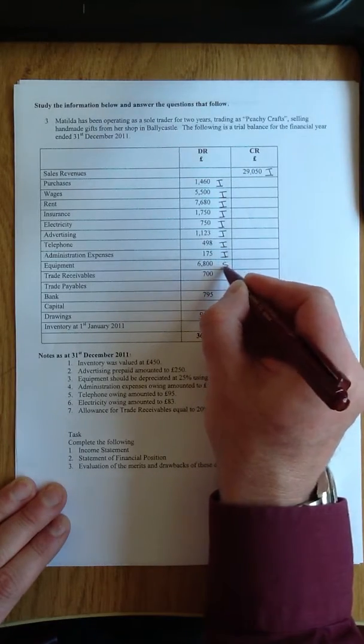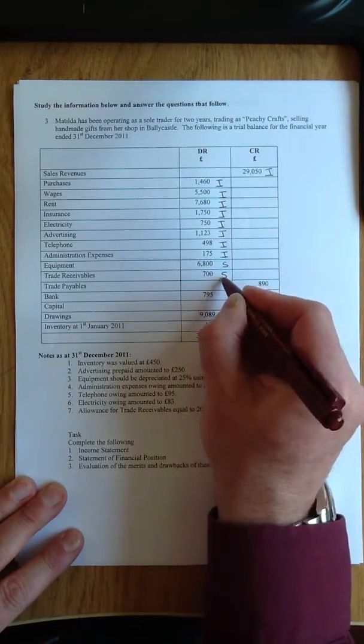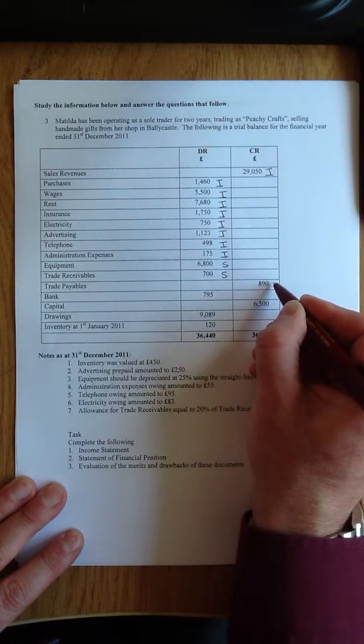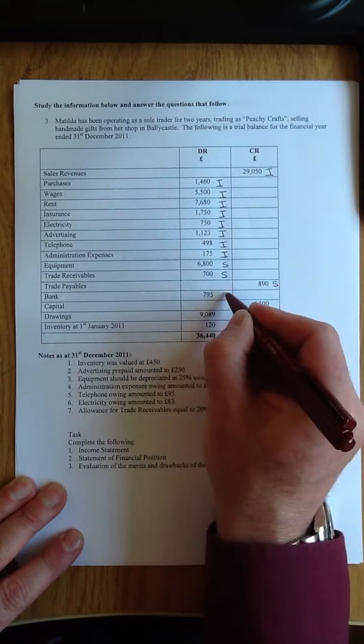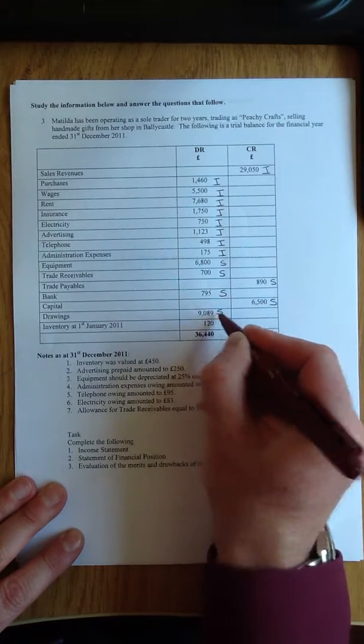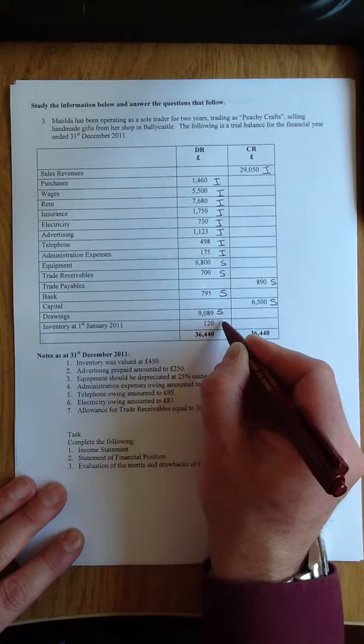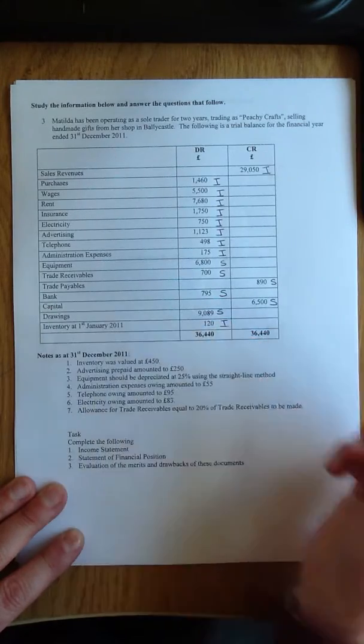Equipment goes into the statement of financial position. Trade receivables, statement of financial position, along with trade payables. Bank goes into the statement of financial position, along with capital and drawings. Inventory at the start of the year is your opening inventory, so that goes into your income statement.